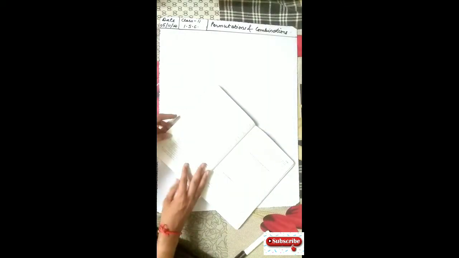In the previous lecture, we saw the exercise composed of the topic that is permutation under restriction. In that, we saw permutations when all the objects are different. We saw some theorems and did the questions related to the same. But now we are going to head to the next exercise, that is permutations when all objects are not different.